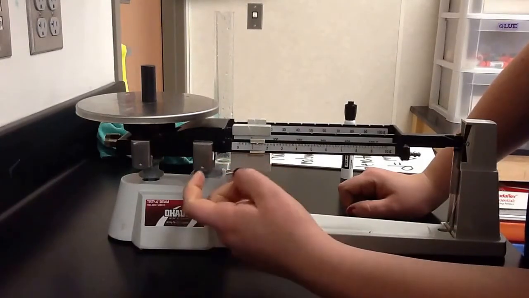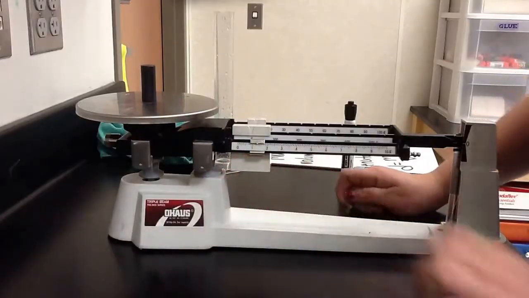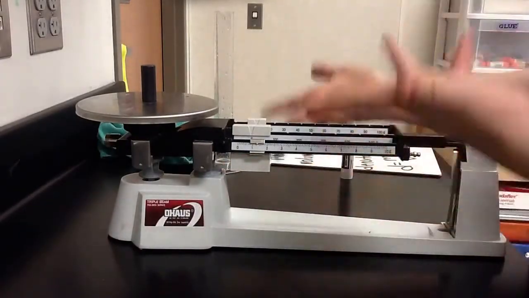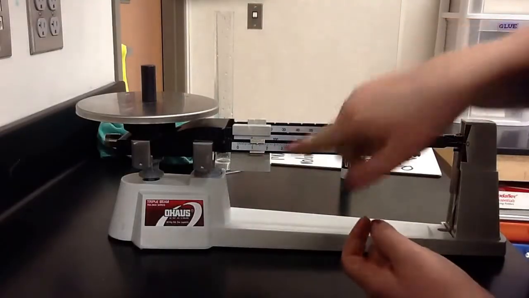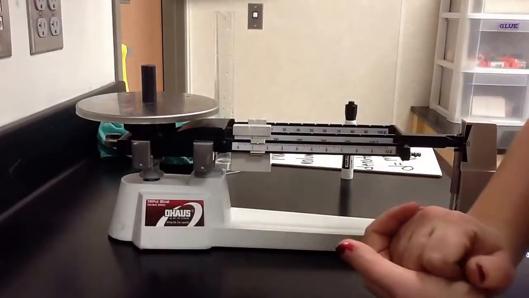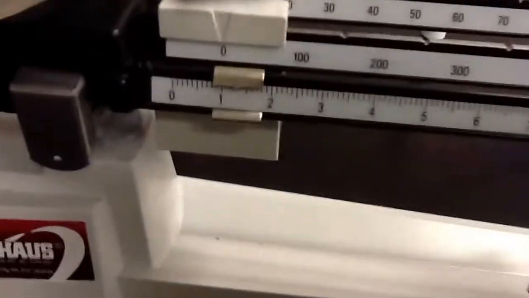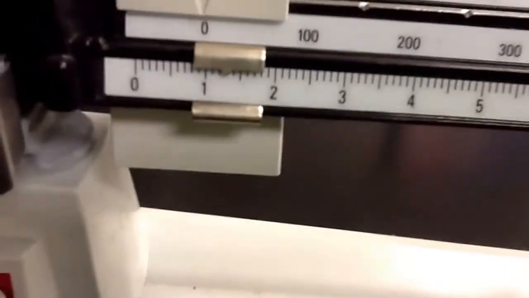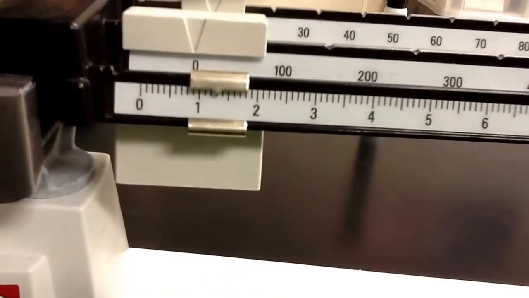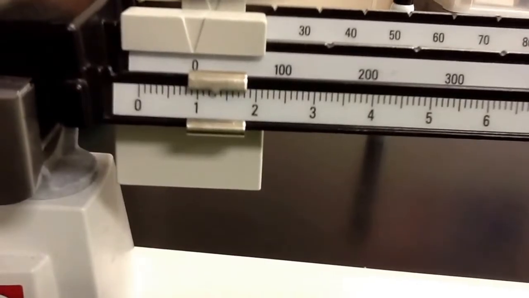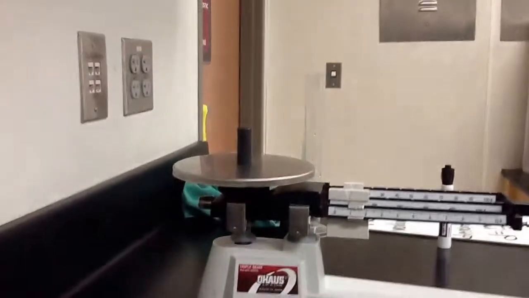Almost. Perfect. Okay, so to get the mass, we just add these two together. 10 plus 1.3. Remember, every little line in between goes by 0.1. So that lands on the third line after 1. So that's 1.3 plus 10 is 11.3 grams for that cylinder.